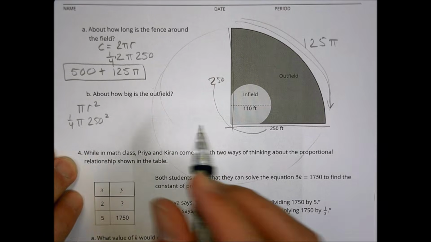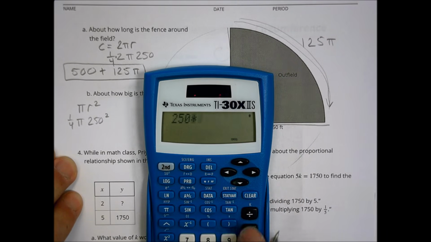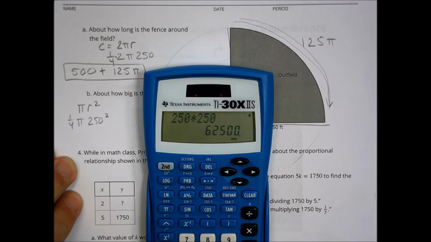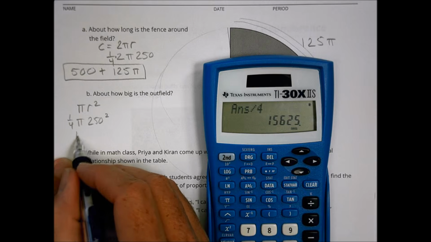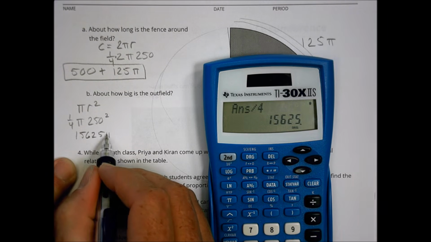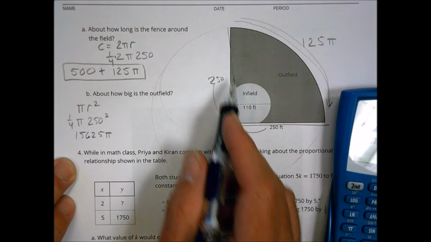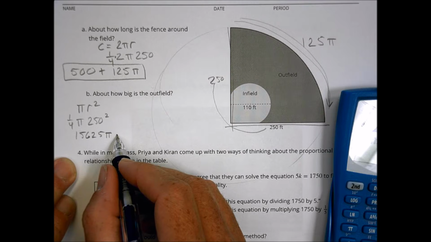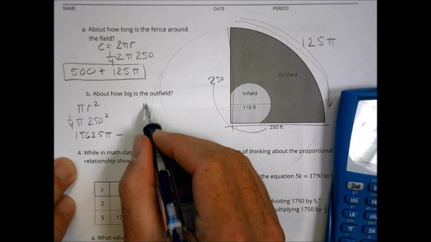So 250 squared, 250 times 250, is going to be 62,500, and I'm going to divide that by 4 to end up with 15,625 pi for the area of the whole shape here. But I want to subtract from that the infield part. Now the infield is also a circle. We have pi r squared.